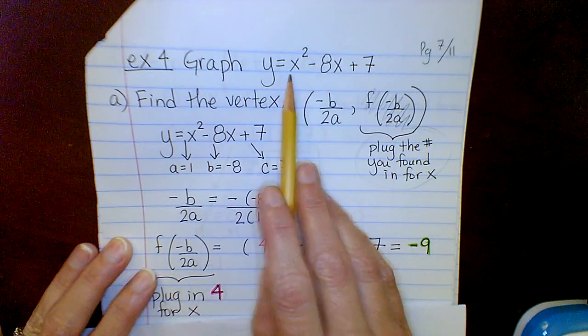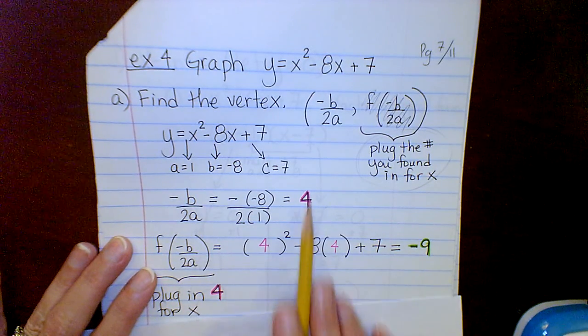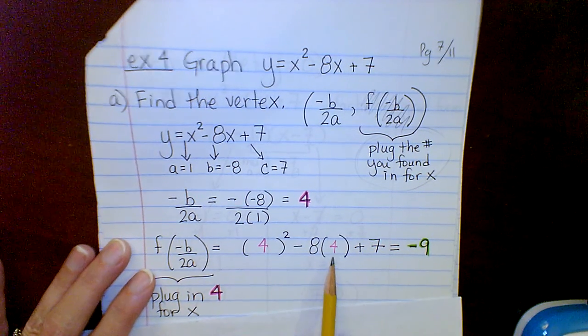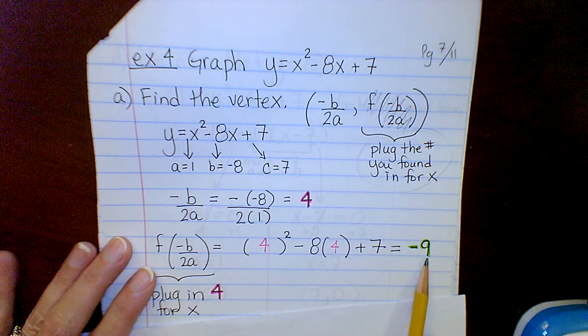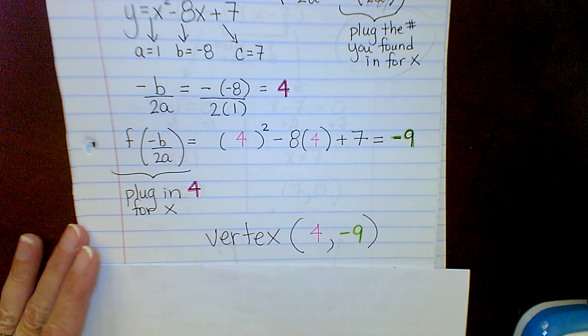Now, this is just a mathy way of saying plug in that number you just got. All right, so we're going to go back to this function, and we're just going to plug in that number I just got. So that's why I kind of accented it in pink and said, okay, here we go. We plug that in, break out the calculator, we get negative 9. So my vertex is 4, negative 9.